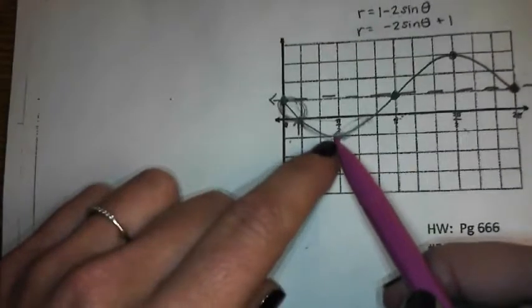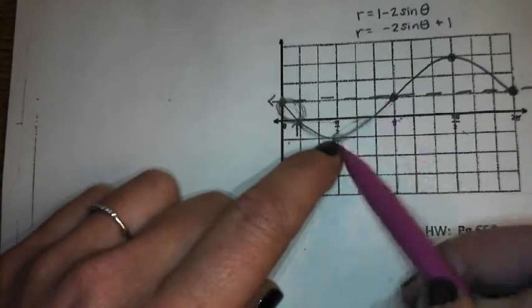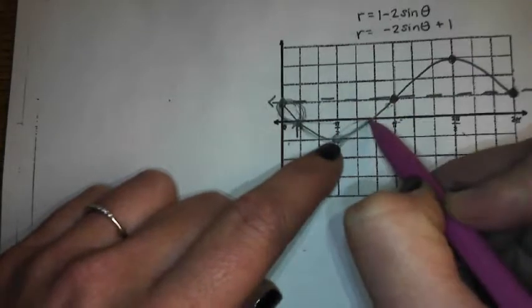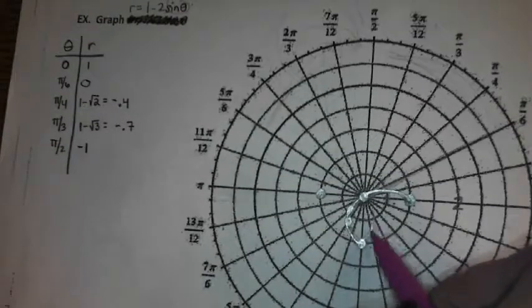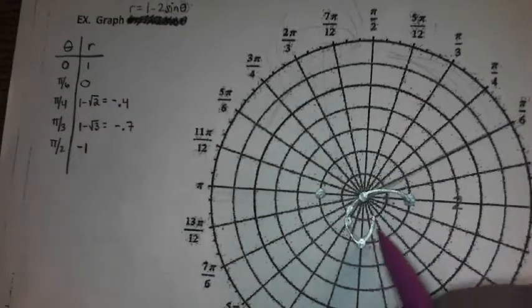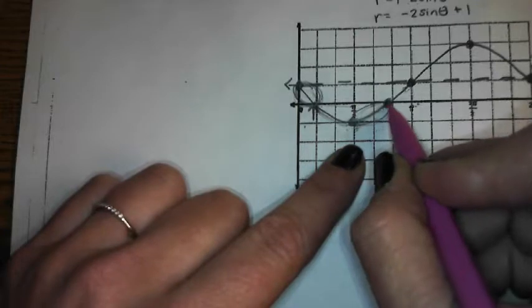So we have this critical point and this critical point that need to be connected. Yes? For the first portion of quadrant 2, we have negative R values, which is a section that's going to be in the third quadrant. Isn't it true that at some point we reach a radius of 0?